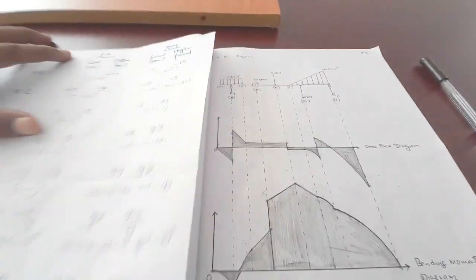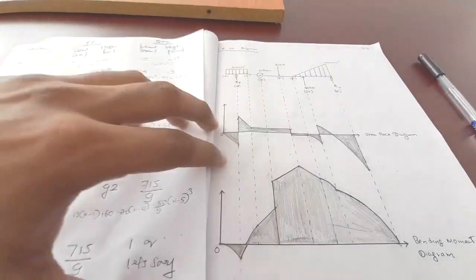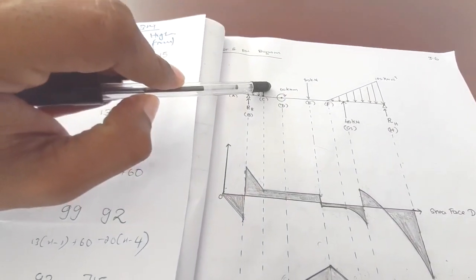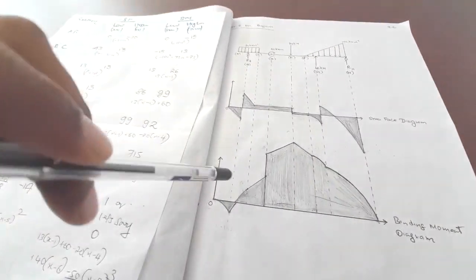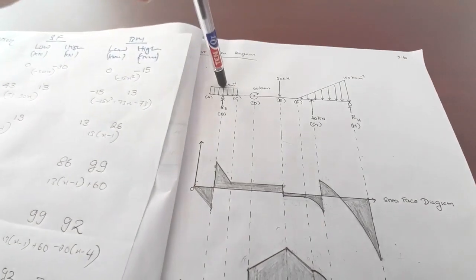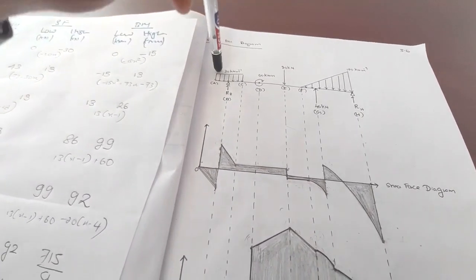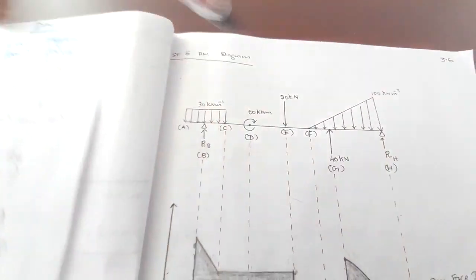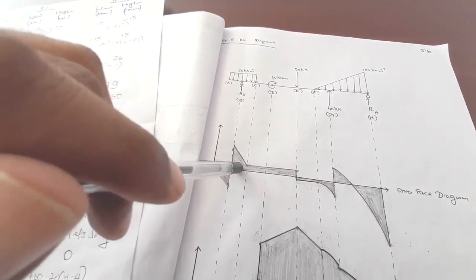So now I'm going to discuss the sketching of the shear force diagram. First of all, here you can see that I have sketched the loading diagram. You have to sketch the loading diagram carefully, because we are going to sketch the shear force diagram and bending moment diagram with respect to the sections that we have considered with respect to the load diagram. This is the load diagram of the problem that is given to us. With respect to each section that we have done calculations, we are going to sketch the shear force diagram and the bending moment diagram.